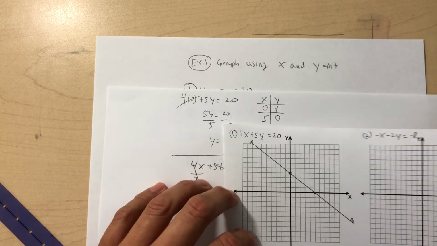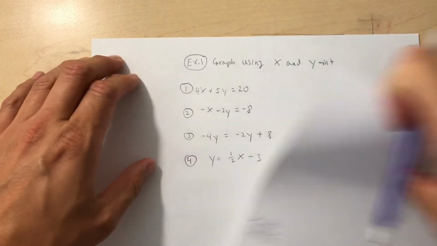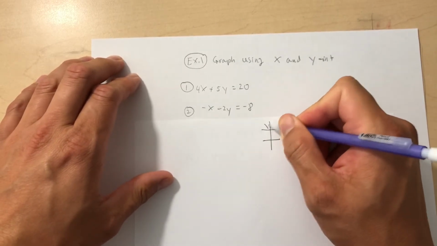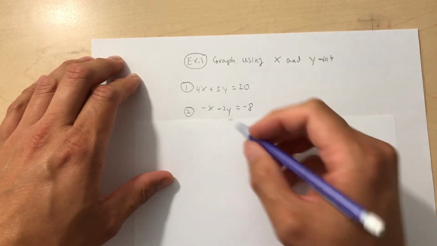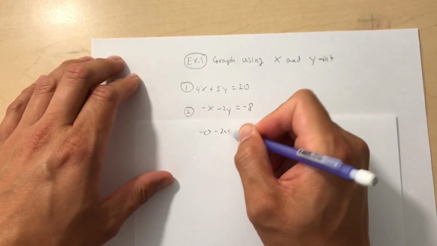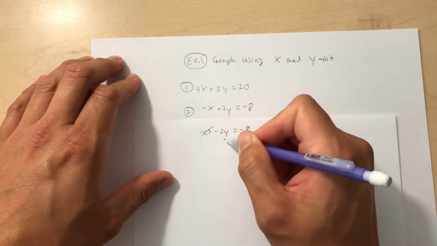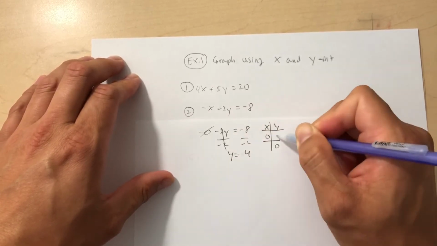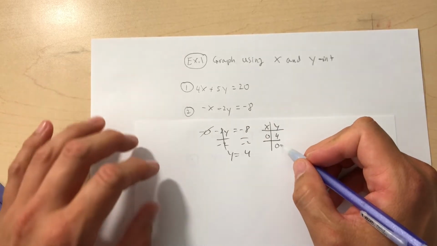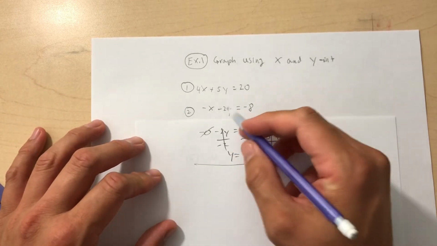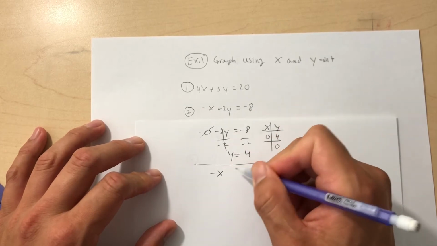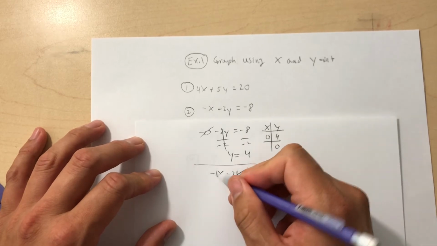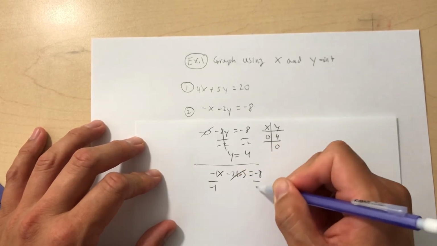Let's go and do number 2. Again, I'm doing my little table here real fast: x, y, 0, 0. I'll plug in 0 for x, so that's negative 2 times y is equal to negative 8. That one's gone, divided by negative 2, y is equal to 4. Same answer, in fact, as the last one. Now I'm plugging in 0 for y, so I'm going to get negative x minus 2 times 0 is equal to negative 8. Again, that one cancels. You can put a 1 right there. Divide by negative 1, you get 8.